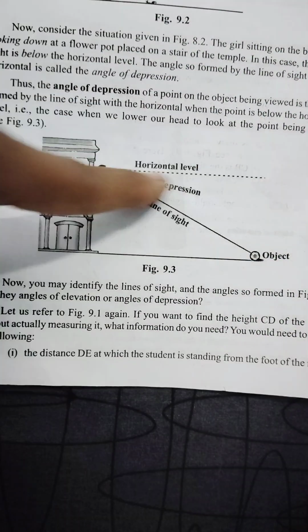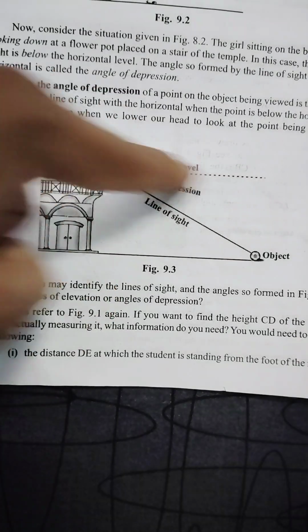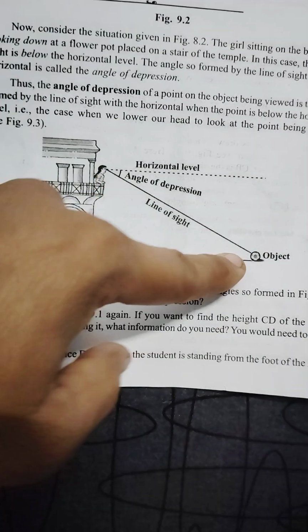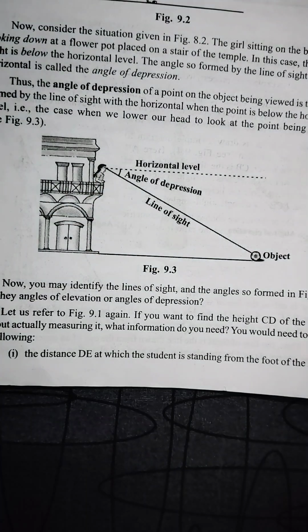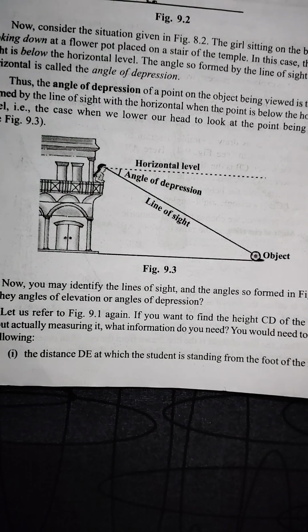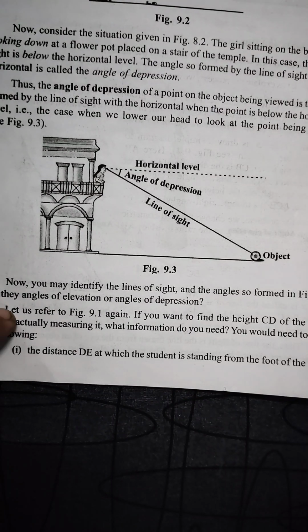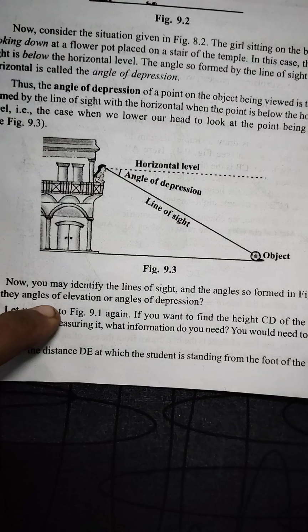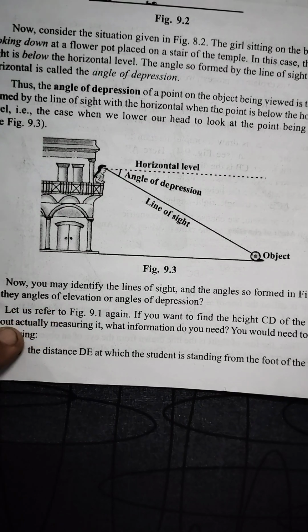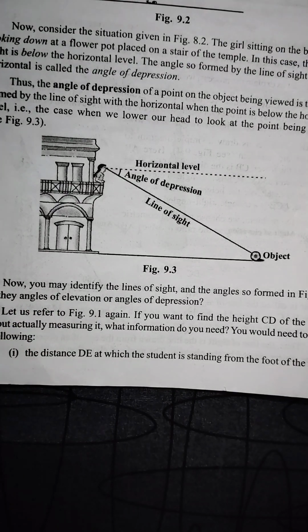This is the horizontal level, this is the angle of depression, and this is the line of sight. Now you may identify the lines of sight and the angles so formed, the angle of elevation or angle of depression, in that figure.